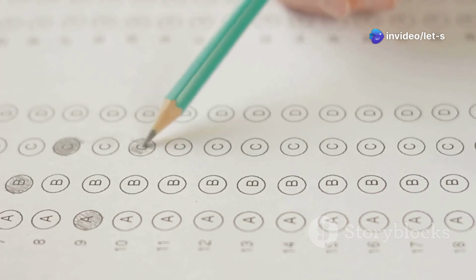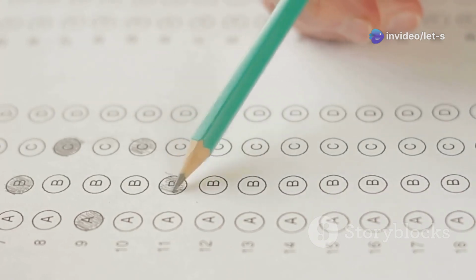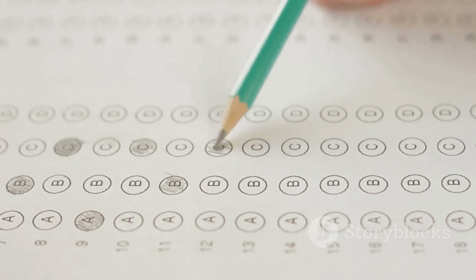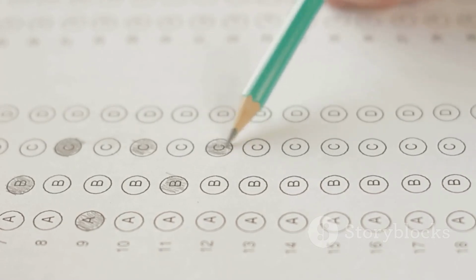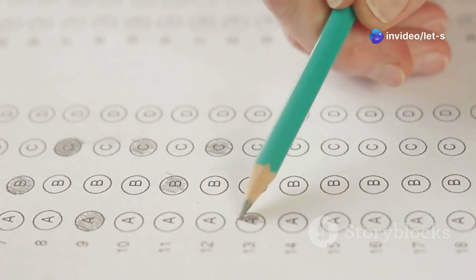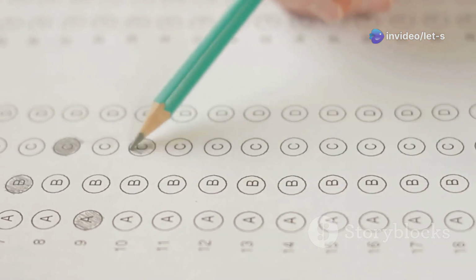Change these questions into reported speech. "Where is the library?" she asked. This becomes, she asked where the library was. Another example is, "Did you finish your homework?" he asked. This should be changed to, he asked if you had finished your homework. Practicing these will help you get used to the word order and tense changes in reported questions.